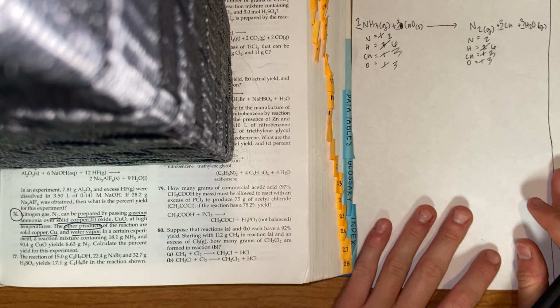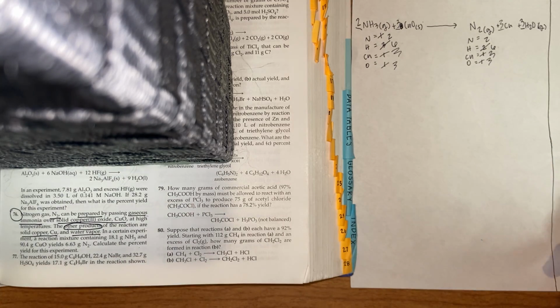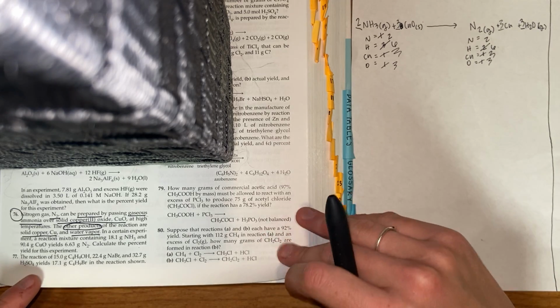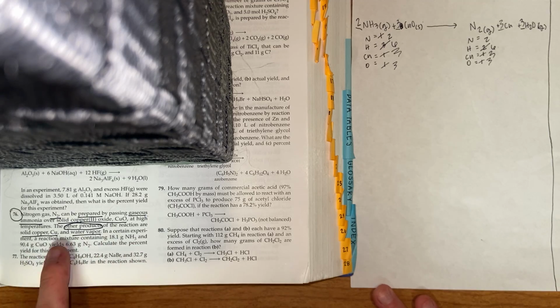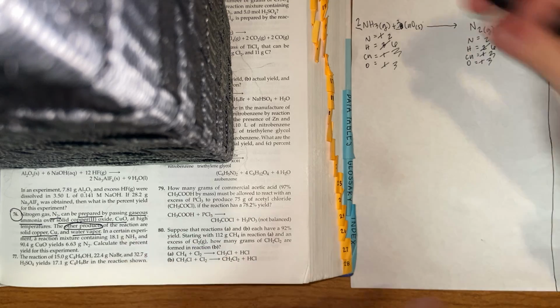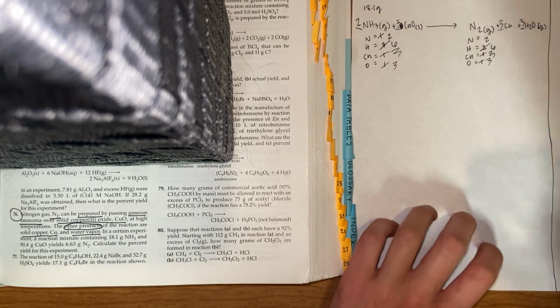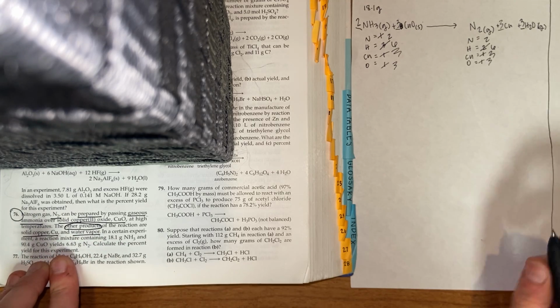Okay, and so there's something else that I forgot to add onto the equation. And so at the bottom of this question it says, in a certain experiment, a reaction mixture containing 18.1 grams of ammonia, 18.1 grams of ammonia, and 90.4 grams copper oxide.